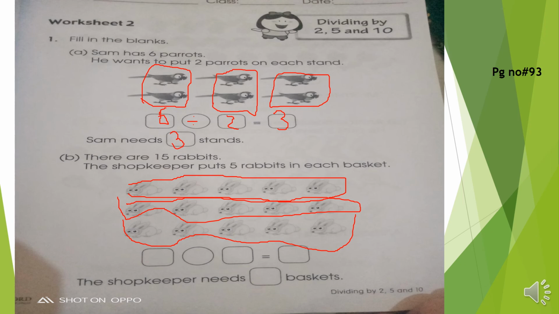So what is the total number of rabbits? 15. Right there, 15. And then it's a division sign. And 15 is divided into a group of 5.